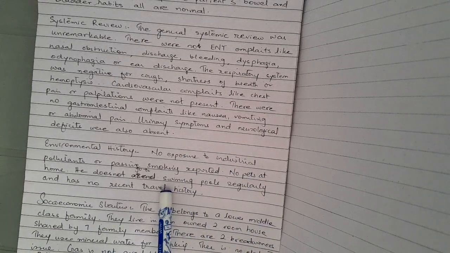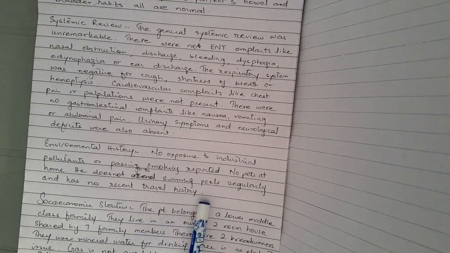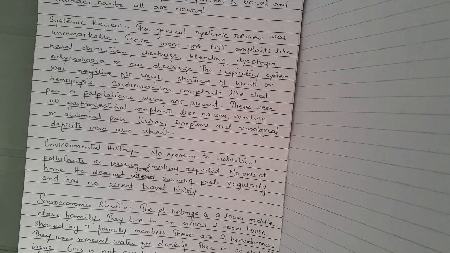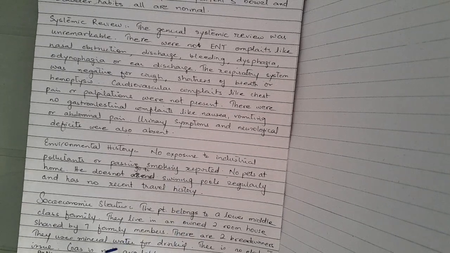Okay, you will ask about the pets. You will ask whether he attends public swimming pools regularly in case of infections, and you will ask about the travel history, whether the patient has traveled somewhere and has got the disease from there. Okay, so these are the things which you will ask in the environmental history. Next, you move on to the socio-economic status of the patient.